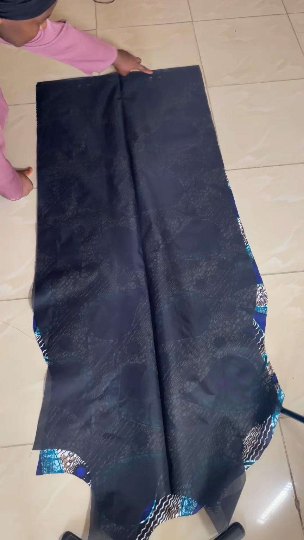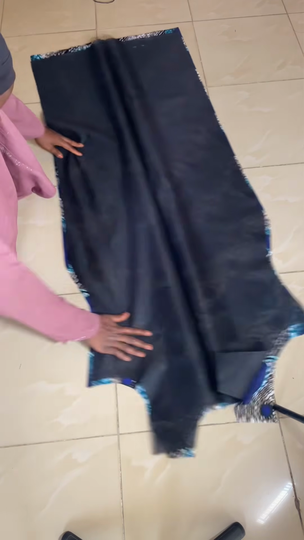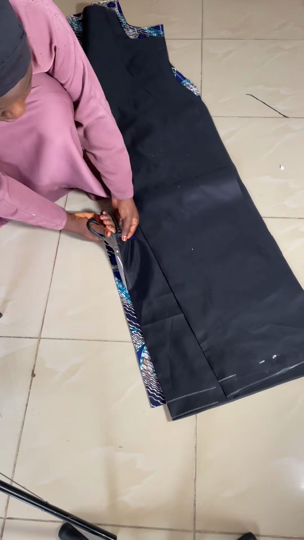You stitch the down part. So that is going to pull up or pull in some part of the Ankara fabric. Then you stitch the neck, then you stitch the sides. If you cover your armhole, you cover it. So this is the back piece.